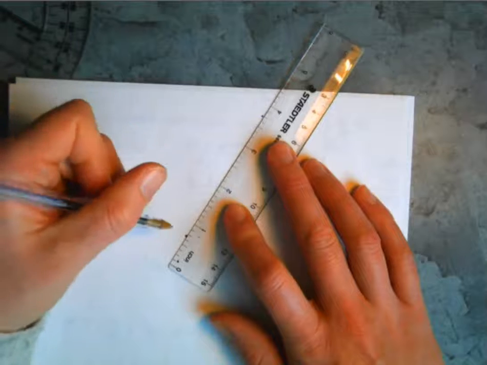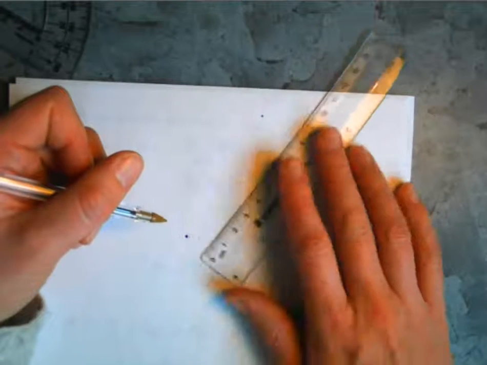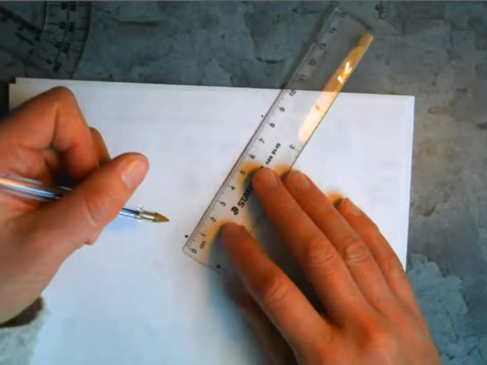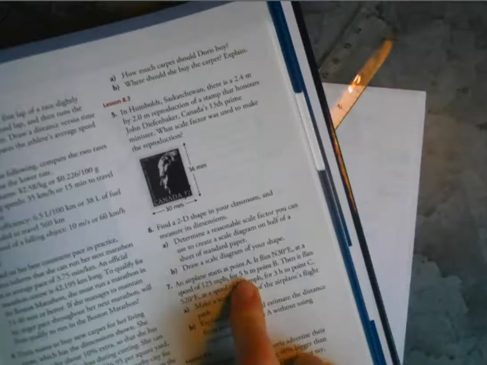But what I want to do, because I'm making a scale drawing, is it's great that I have the direction, but I also want to think of what I could do as a scale to represent that first distance. So in the beginning it says they travel at 125 miles per hour for 5 hours. And because we're trying to draw a scale drawing of the plane's flight path, we don't really care too much about the speed, but we need to know how far they traveled.